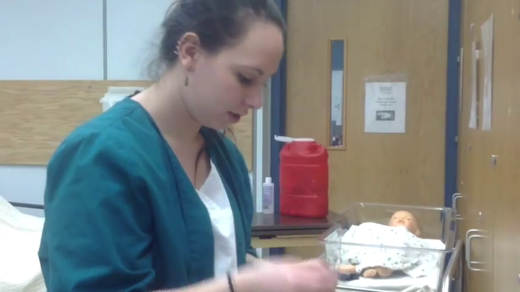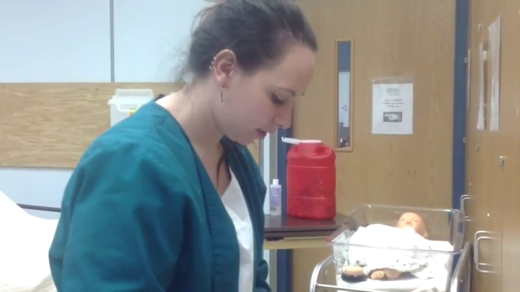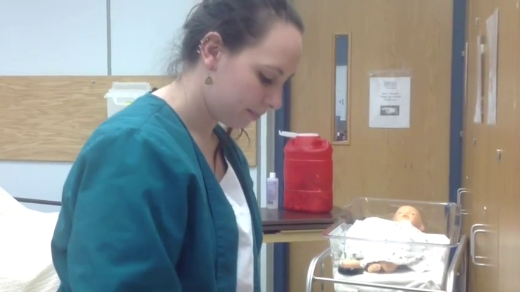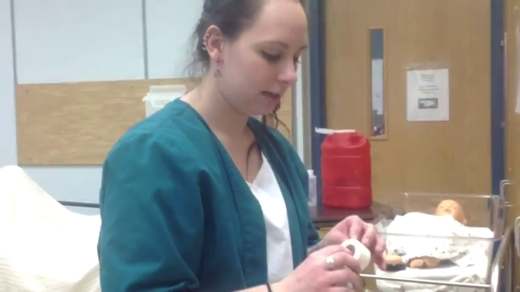So my safety shield's up. I have my medication drawn. I'm going to grab my supplies that I need, which is one alcohol swab, cotton pad to press on after the injection, and tape.